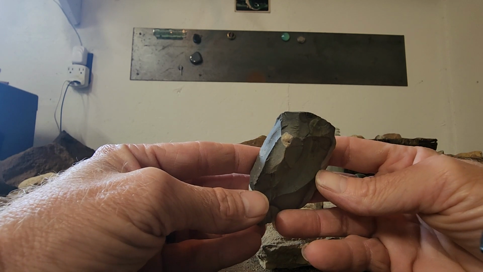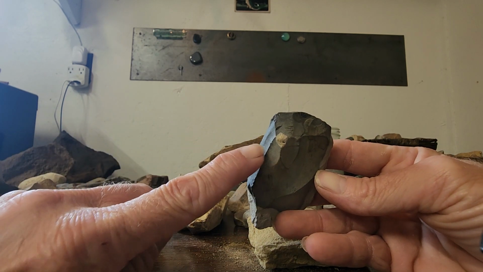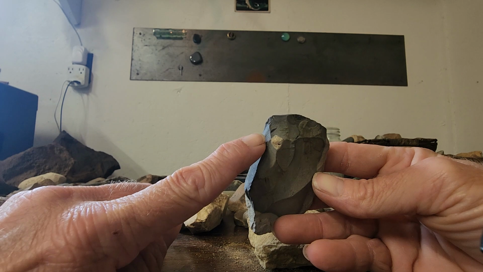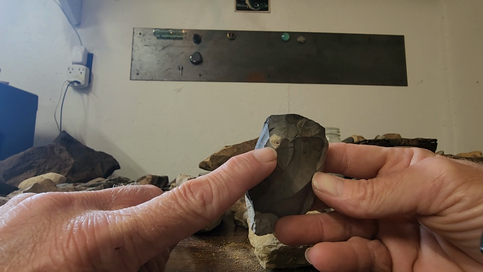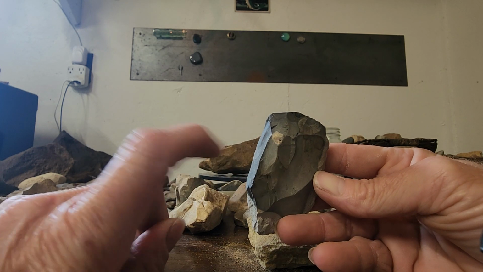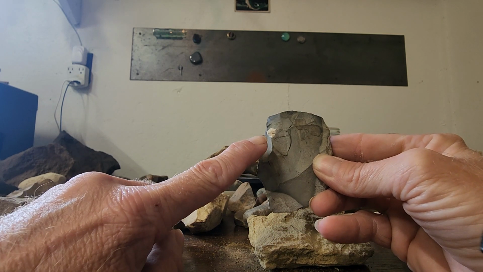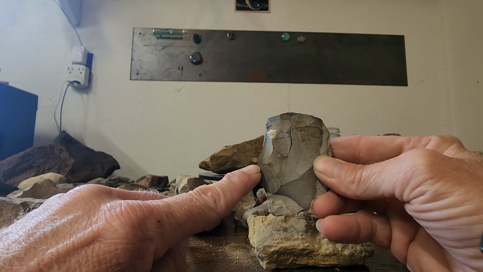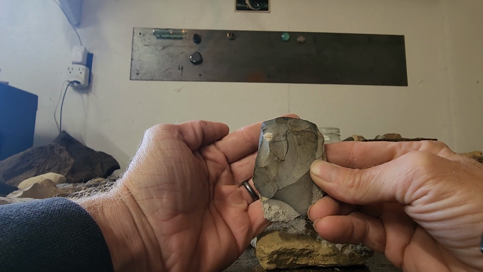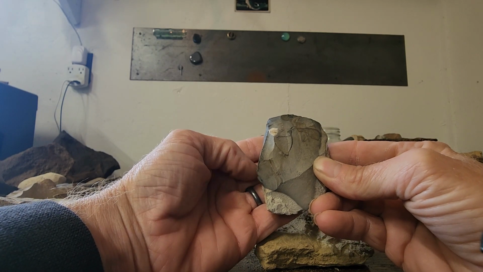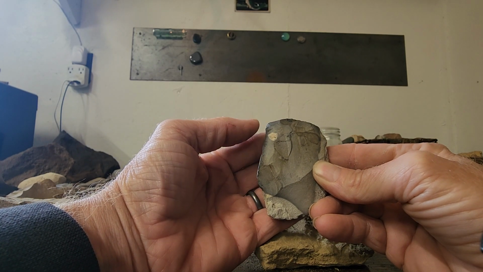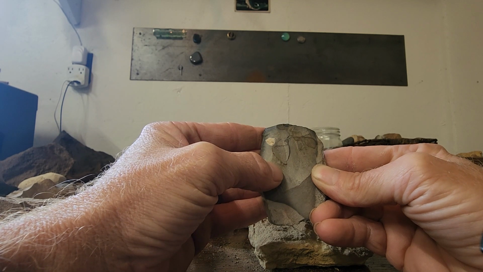Now if you look, it's 2 eyes, a nose, and a mouth. But if you look this way, now the geode's the eye, and the nose is there, coming down to the chin. This could be mistaken for an eye as well.